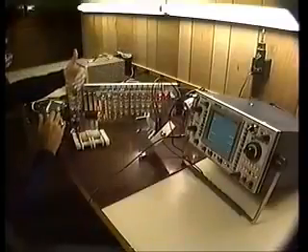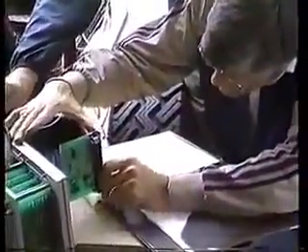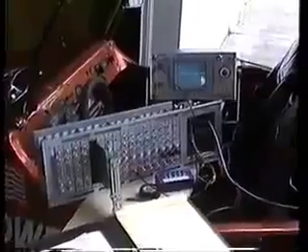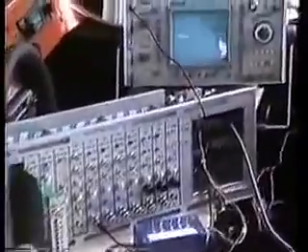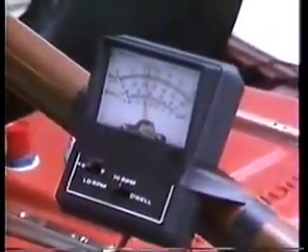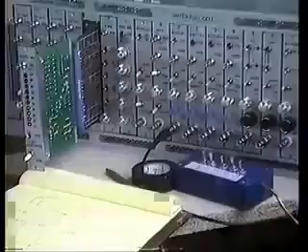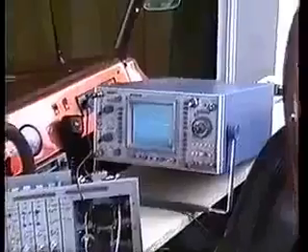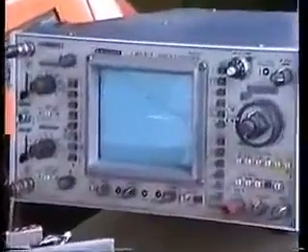That now comes over to the voltage intensifier.